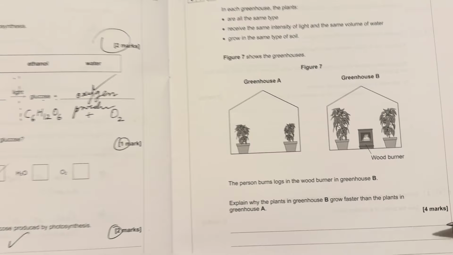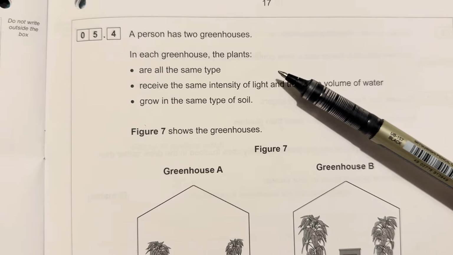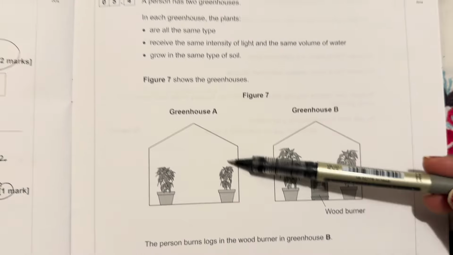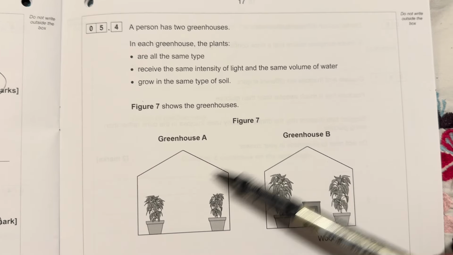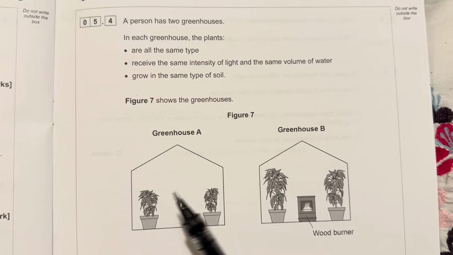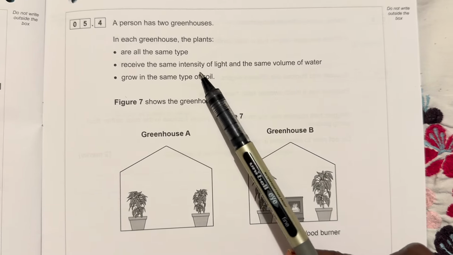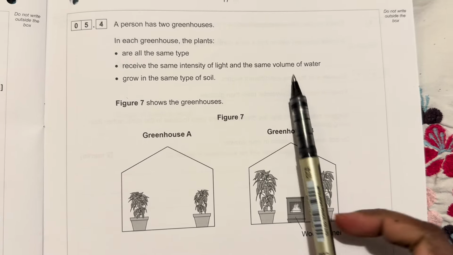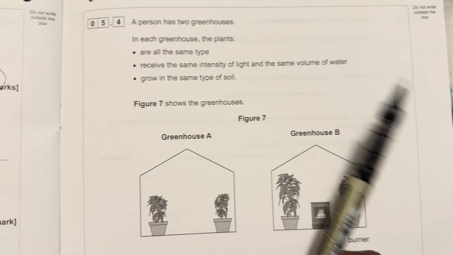So here's your 4-mark question, which is the long one. So let's read the question. A person has 2 greenhouses, as you can see in the diagram. In each greenhouse, the plants are all of same type. Yeah, they're usually same, isn't it? Now, and they all receive the same intensity of sunlight. So those are all your controls. Okay, control, and same volume of water, and they grow in the same type of soil.